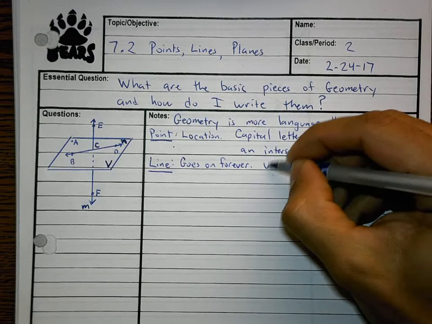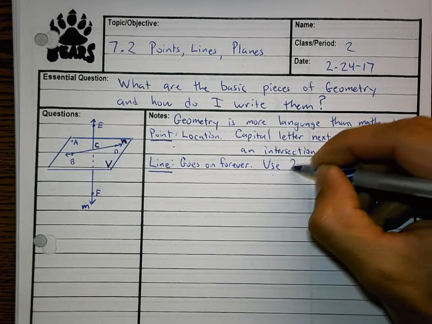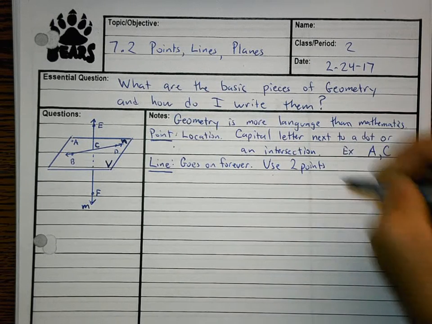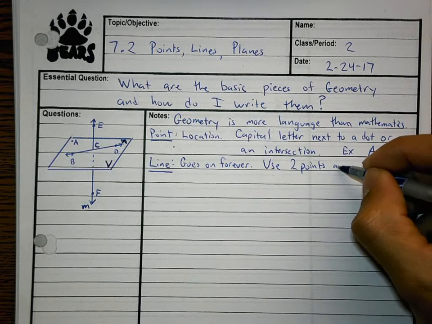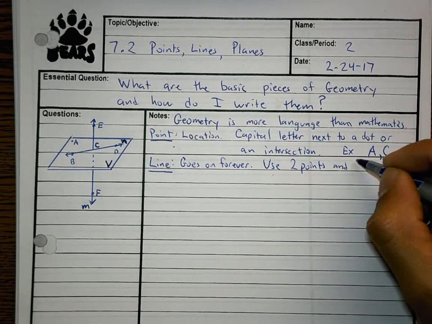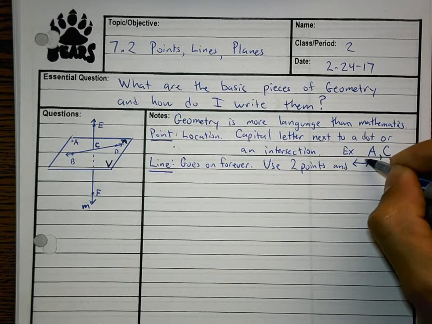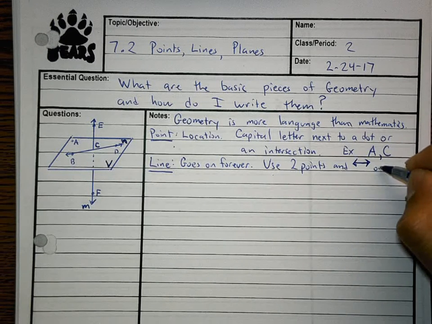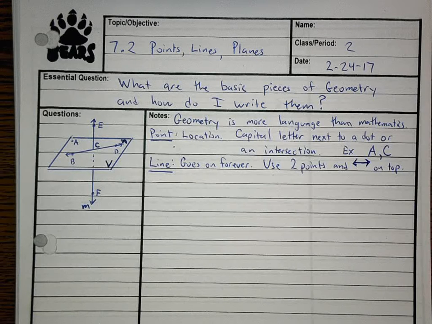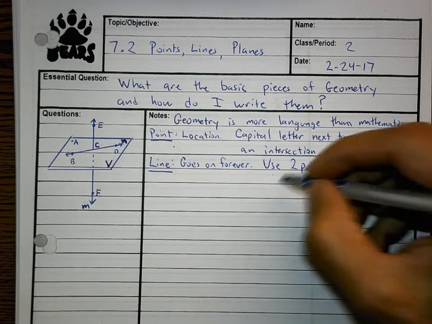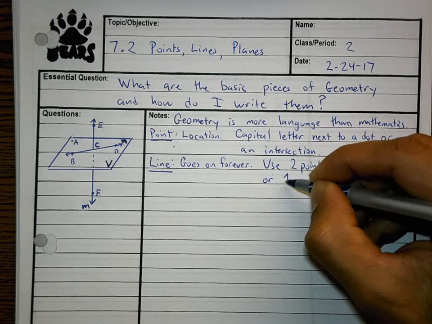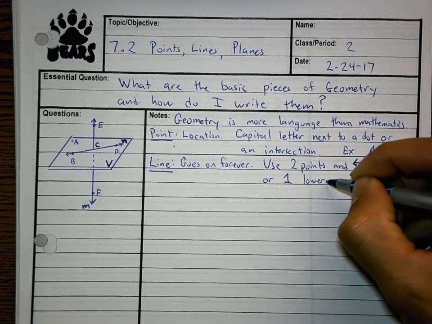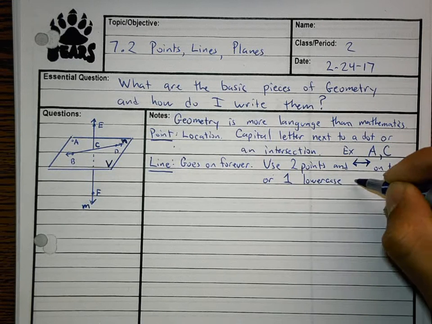We use two points and double arrow bars. Double arrow bars look like this on top. Or one lowercase letter.